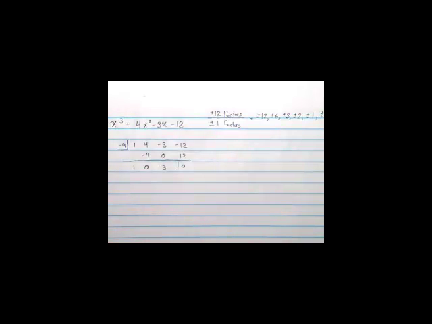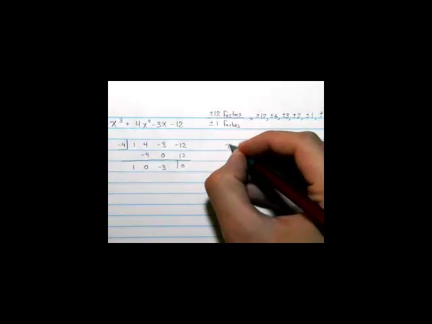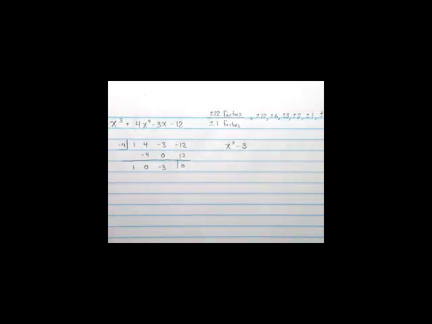So once I've done this division, think about when we did synthetic division yesterday. We were able to take this answer and rewrite it as a polynomial, right? So what polynomial is that for this one? If I have 1, 0, negative 3. Okay. So what I have now, once I've taken out that negative 4, I have x squared minus 3.